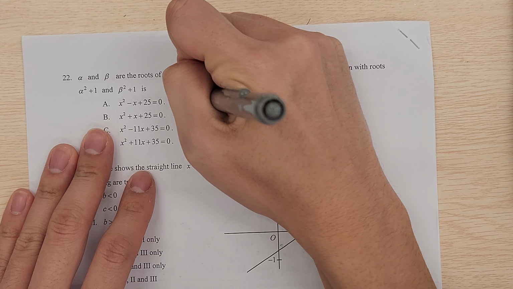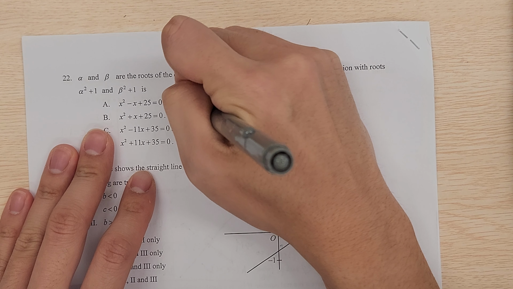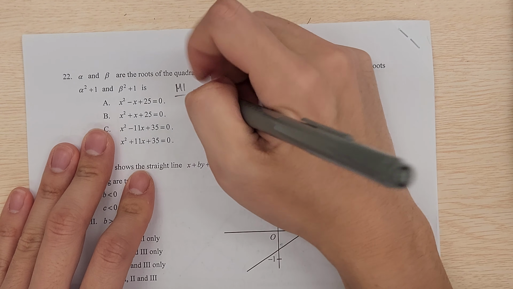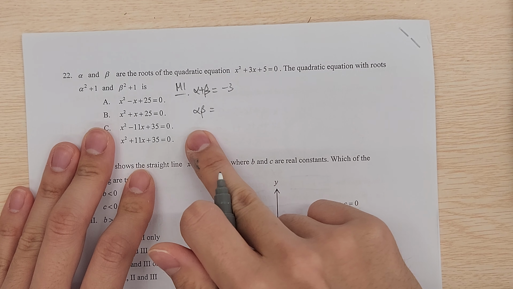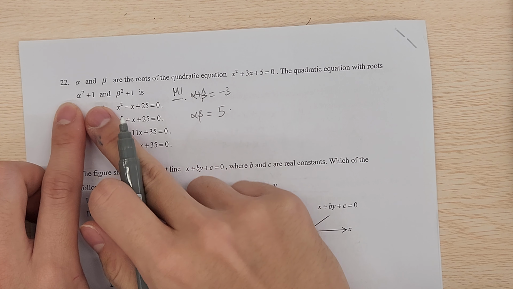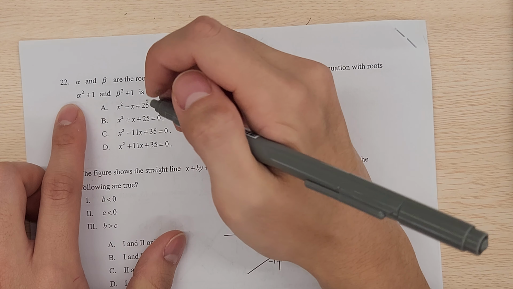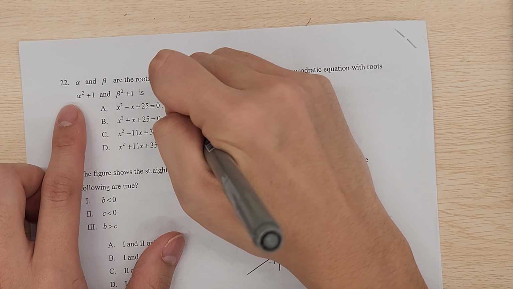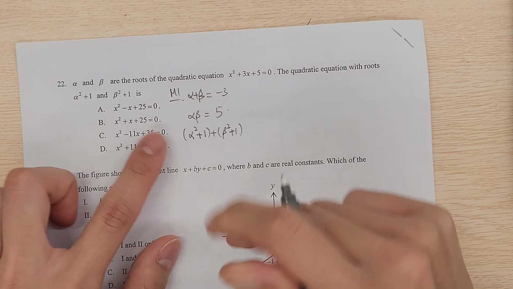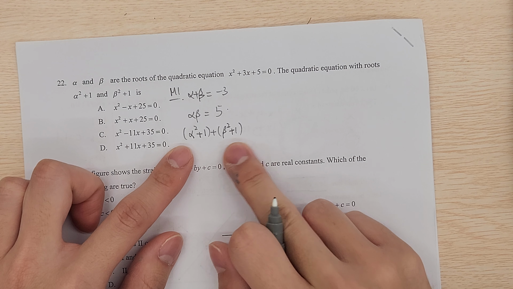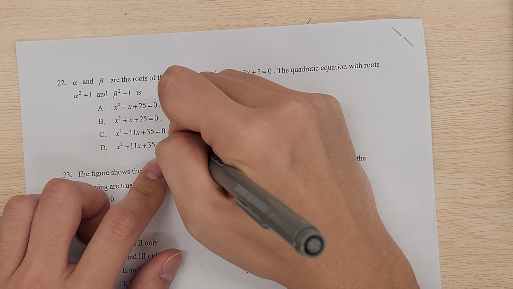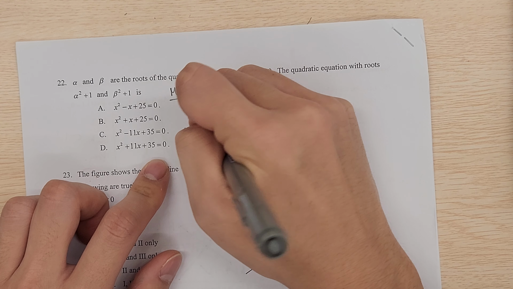By checking the sum of roots and product of roots of the initial quadratic equation, we get alpha plus beta is -3, alpha times beta is 5. So let us check the sum of roots and product of roots here. The sum of the new roots should be alpha squared plus 1 plus beta squared plus 1, which equals alpha squared plus beta squared plus 2.